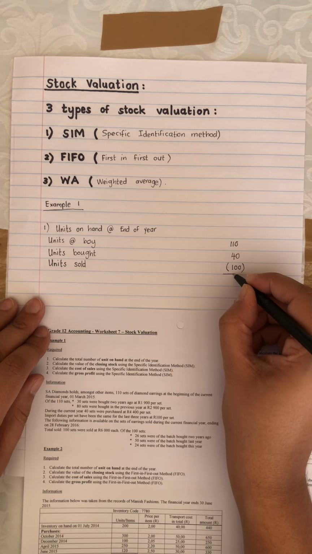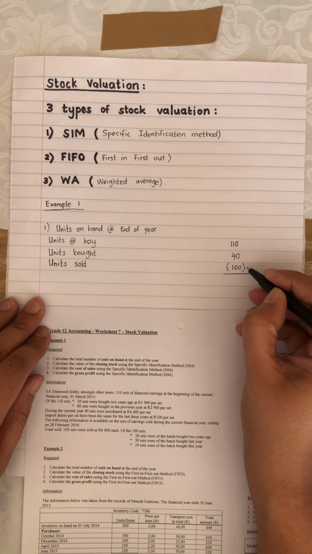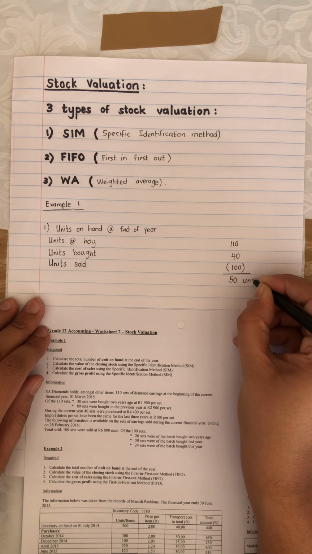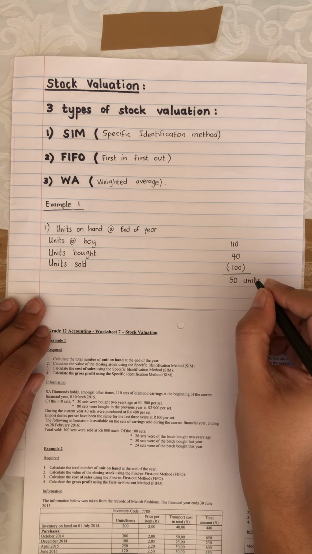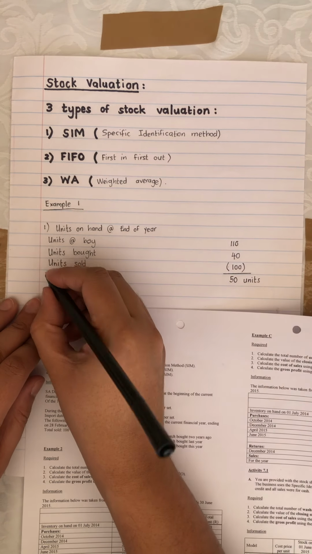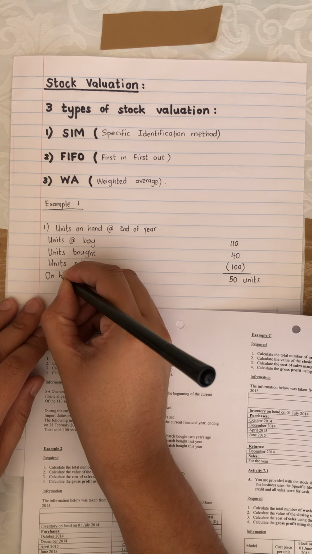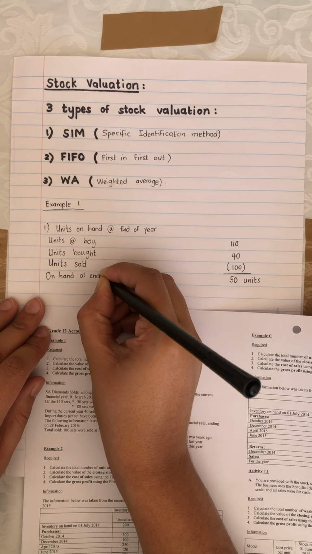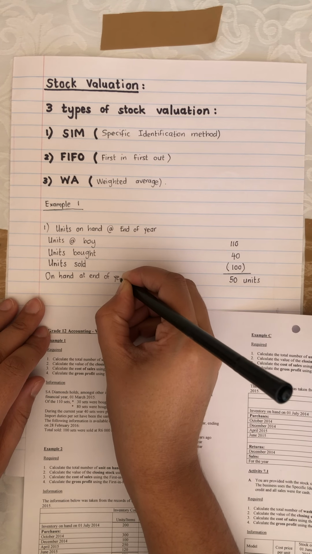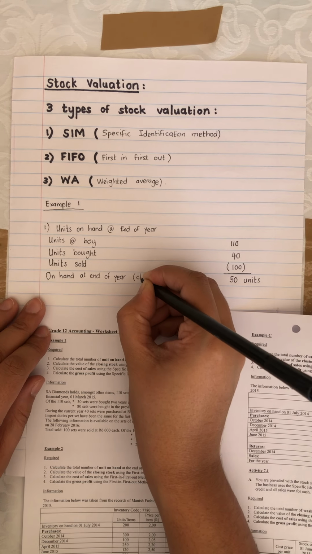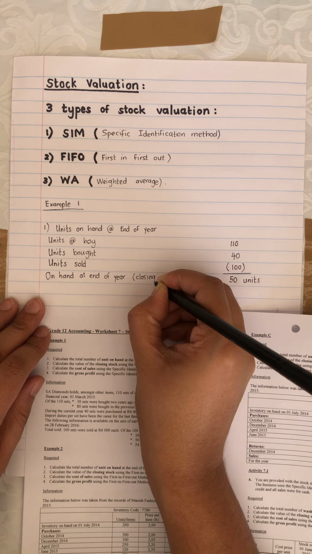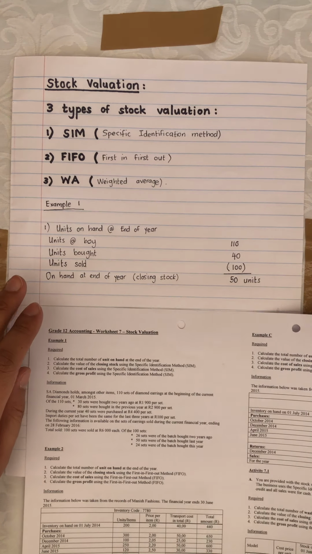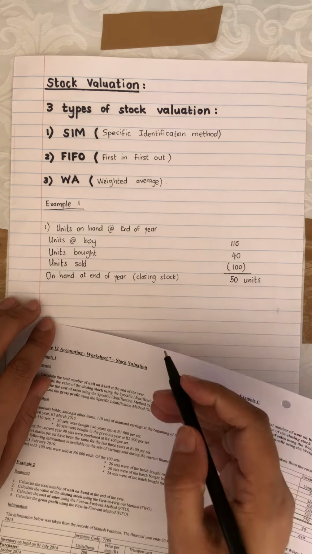So if we do that on our calculator, that is 150 minus 100. We have 50 units on hand at the end of the year. So we can say this is how much is on hand at end of year. Also, in other words, it's your closing stock. Okay, so that's number 1. Let's look at number 2.